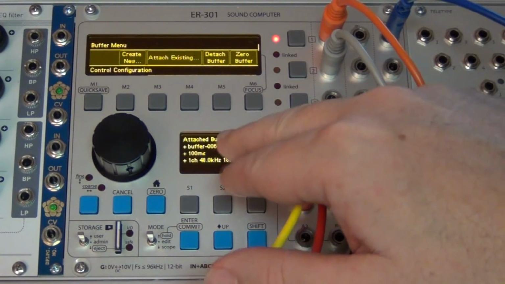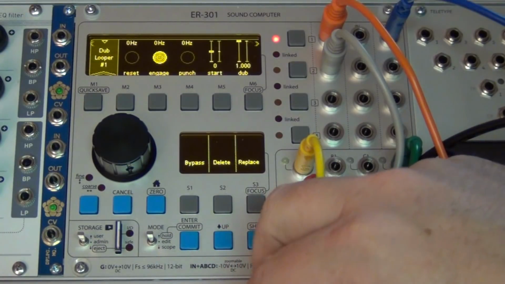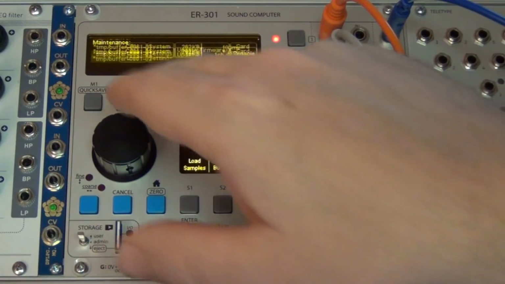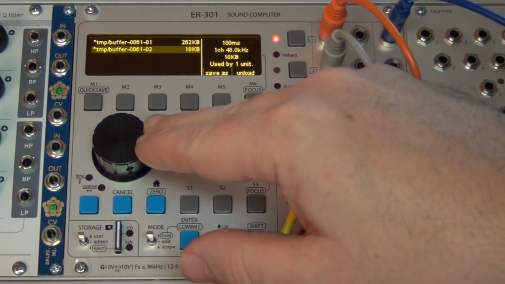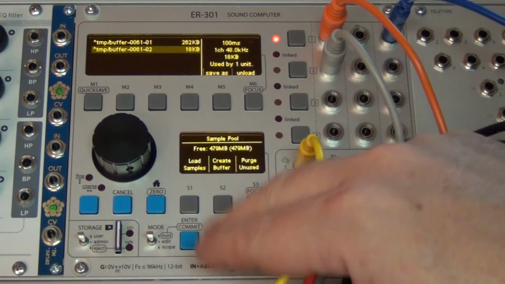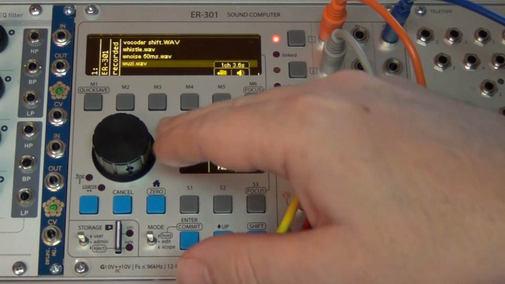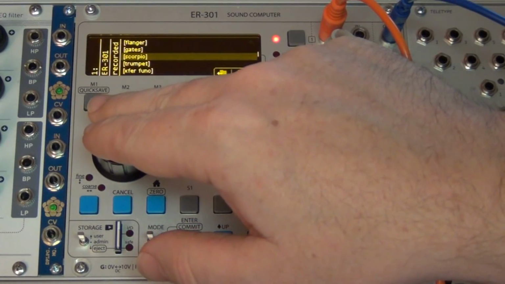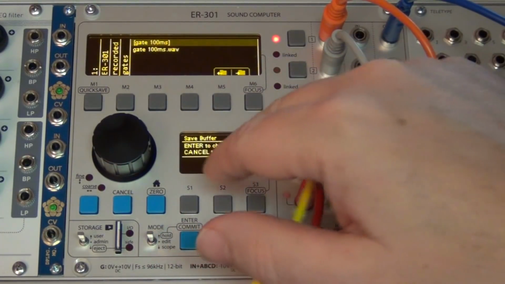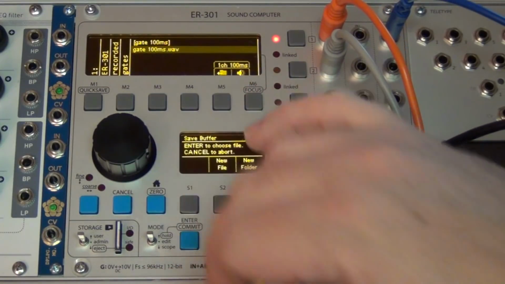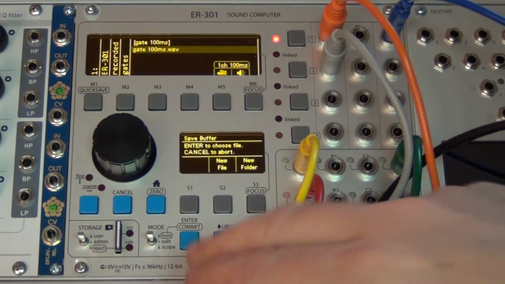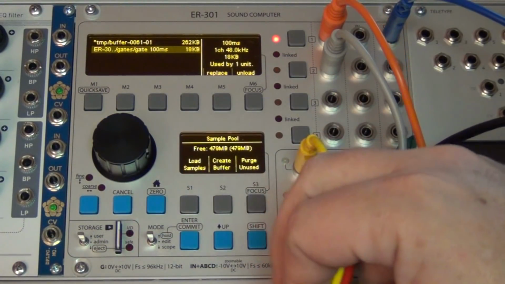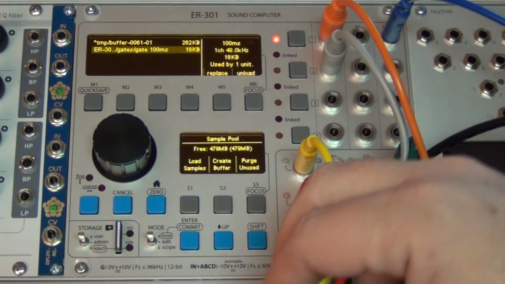So let's see here. Oh yeah, we've got the sample in here. It's in the buffer. We're going to need to go back up here and into the sample pool. This looks like temp buffer 2. Let's do save as. And I've actually made a folder here for myself called gates. You can see where I had done this before. I've got one called gate 100 milliseconds. So we'll just go ahead and overwrite this one.